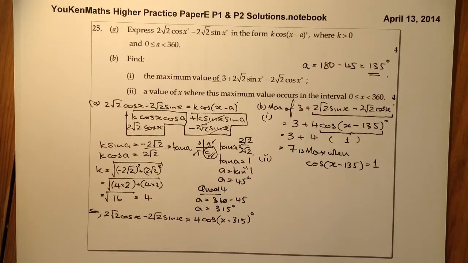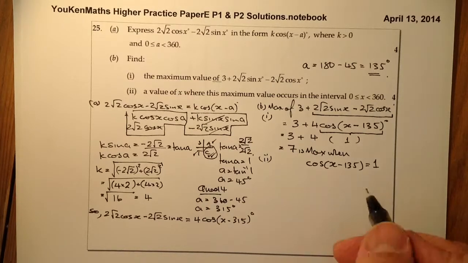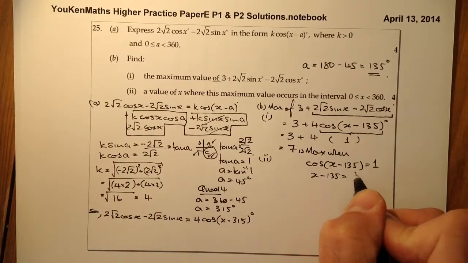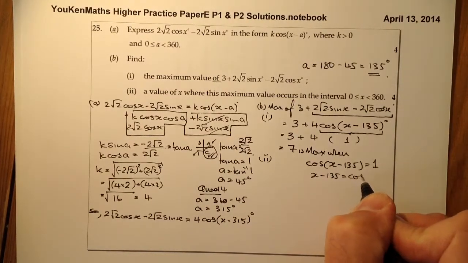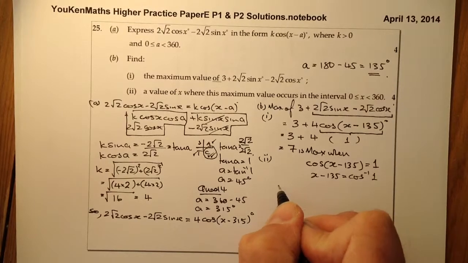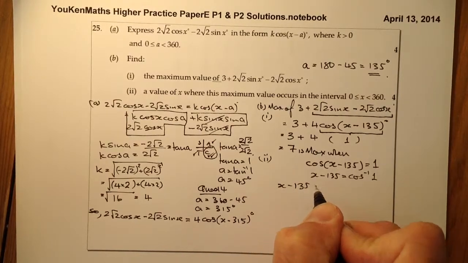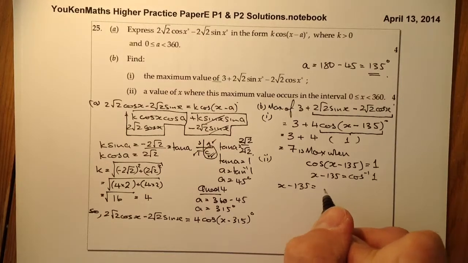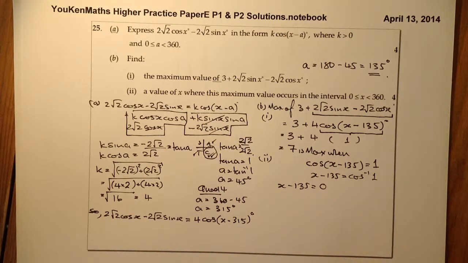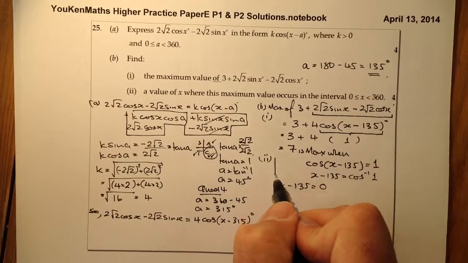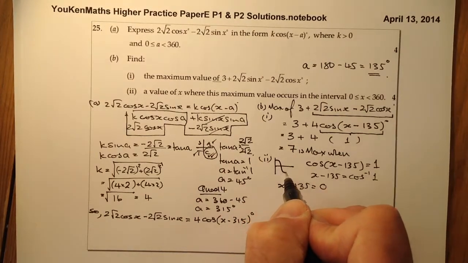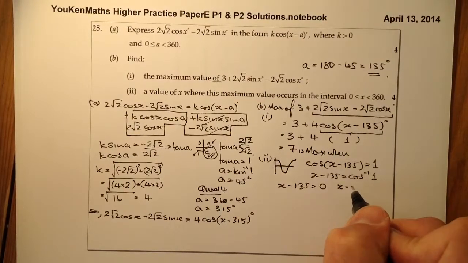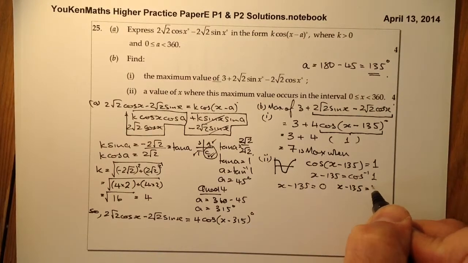I know that x minus 135 is going to be equal to the inverse cosine of 1. I know that cosine is 1 at 0. If I just think about the cosine graph, remember, it equals 1 here and 1 there. So x minus 135 is equal to 0 or 360.